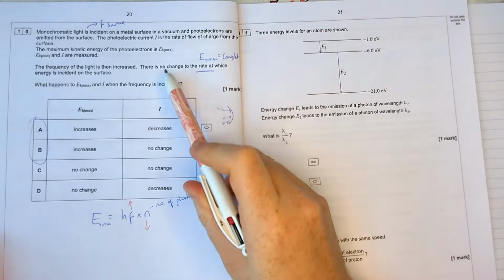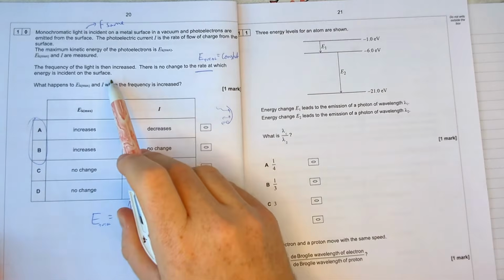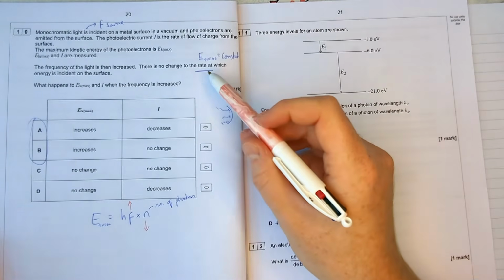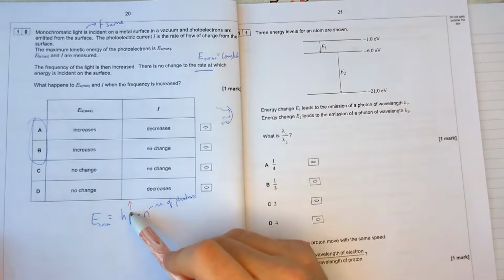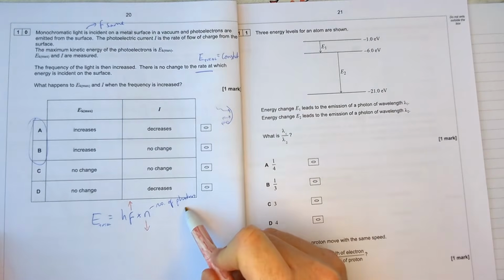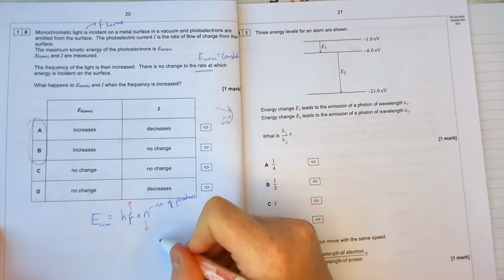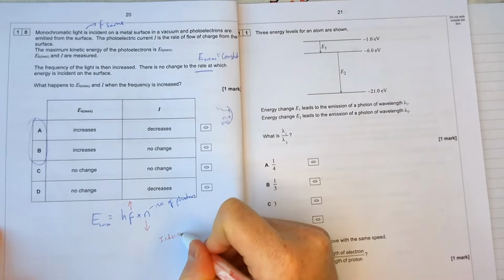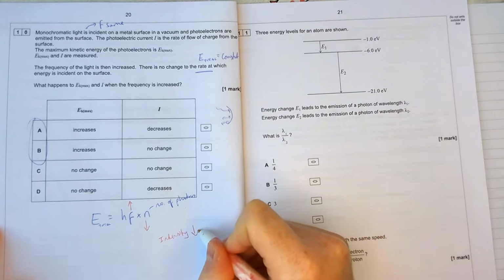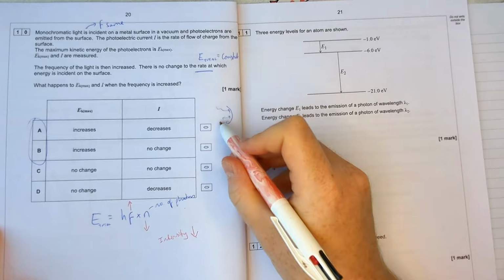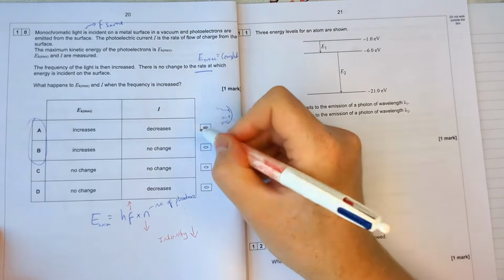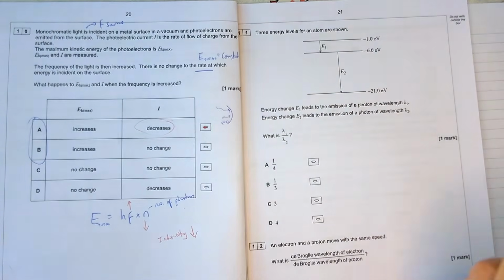That's only because of this bit here: there's no change to the rate at which energy is incident on the surface. That doesn't say each photon, that just means the total rate. So frequency goes up, the number of photons goes down, and that means the intensity of photons hitting per second goes down. If intensity goes down, there are fewer electrons being emitted, so I decreases. So it's actually option A.